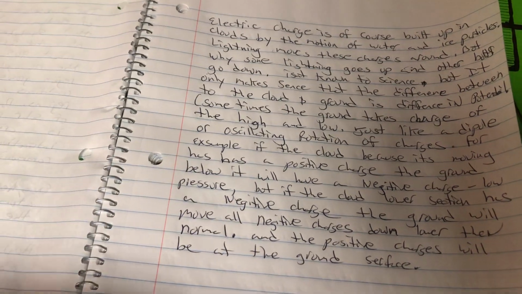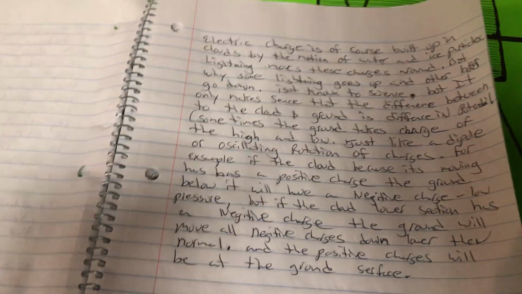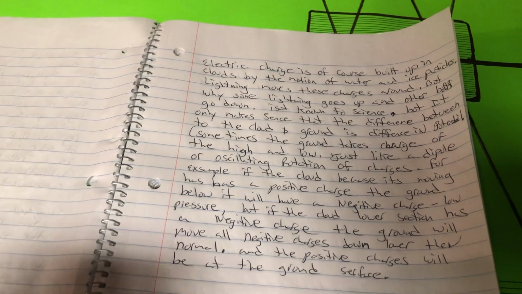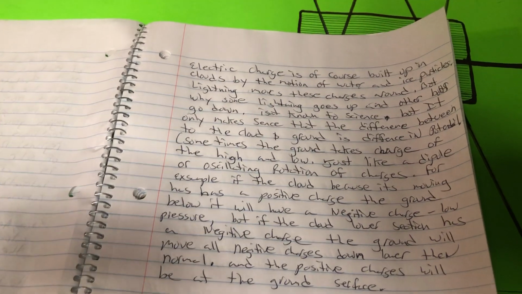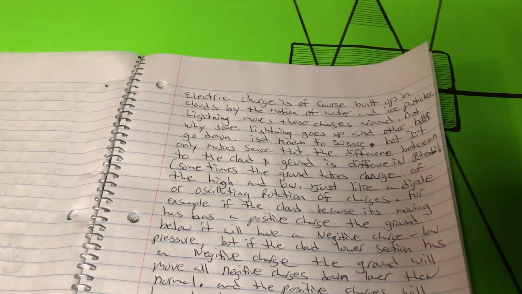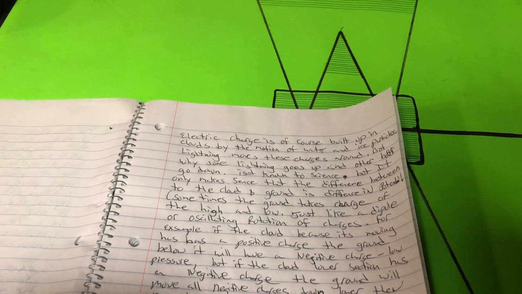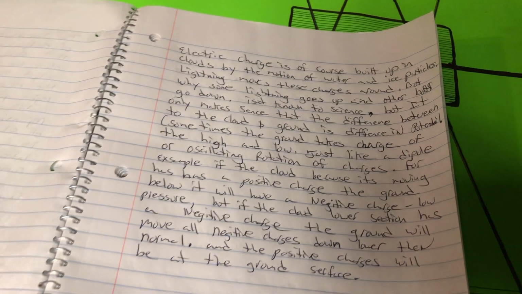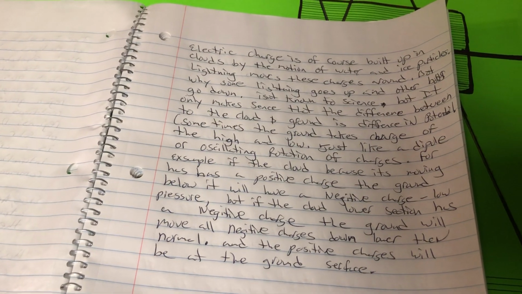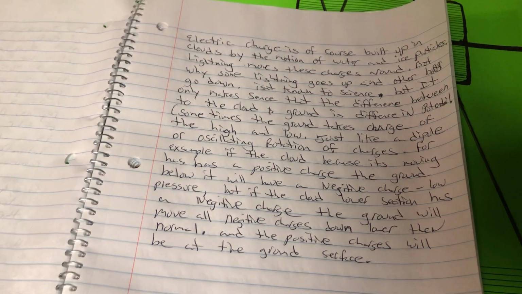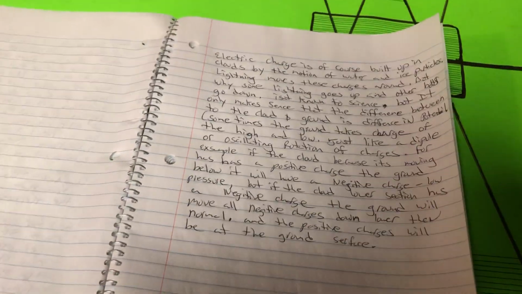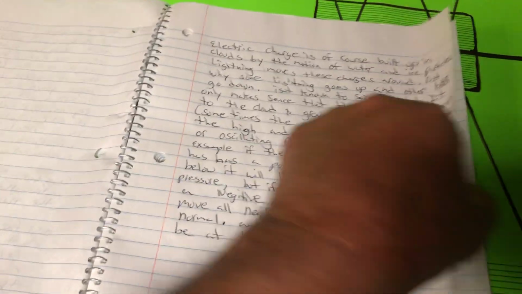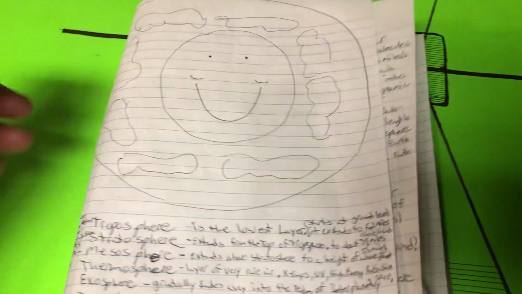They don't want to change, but they're being forced down only because that cloud's charge is forcing it down. So if it had a negative bottom, it's going to cause a positive to appear at the ground level. And it'll move negative charges down lower than normal, and the positive charges will be at the ground surface. That's where we're going tonight.